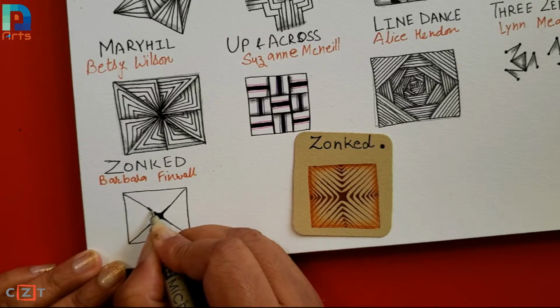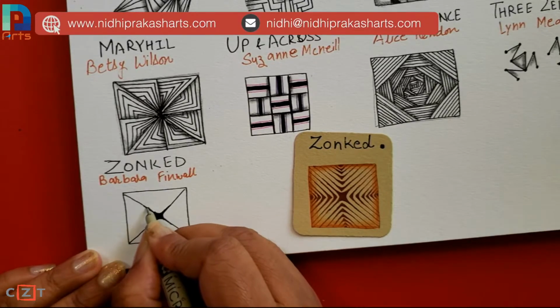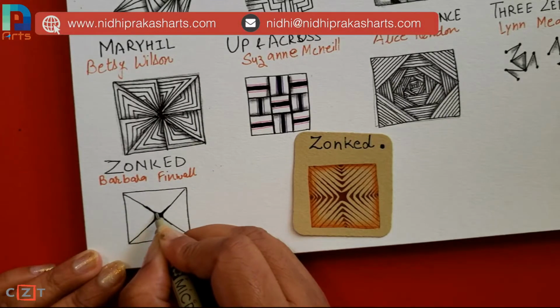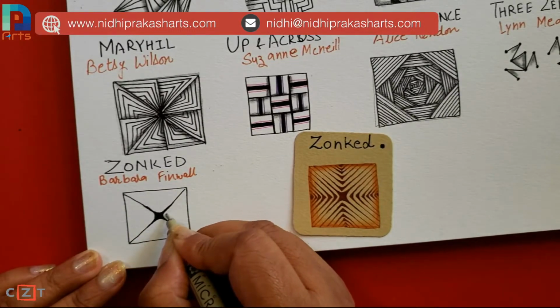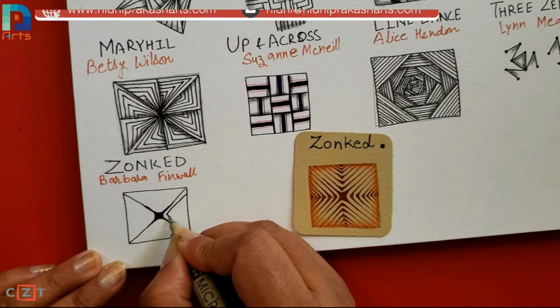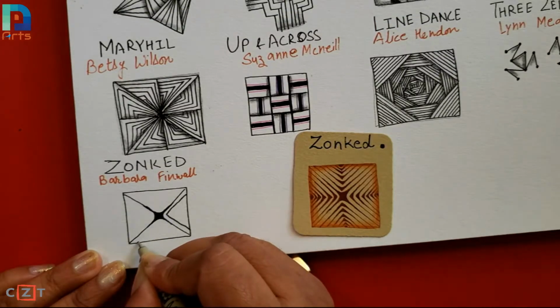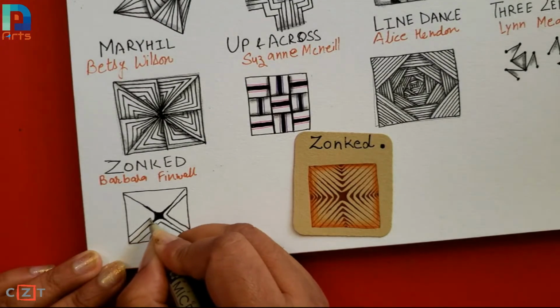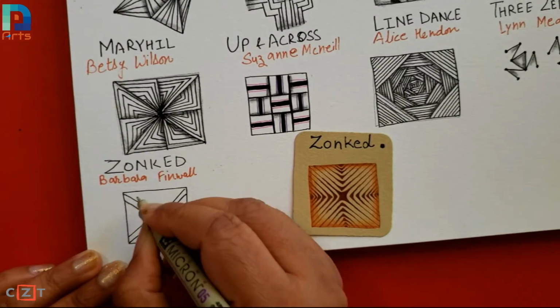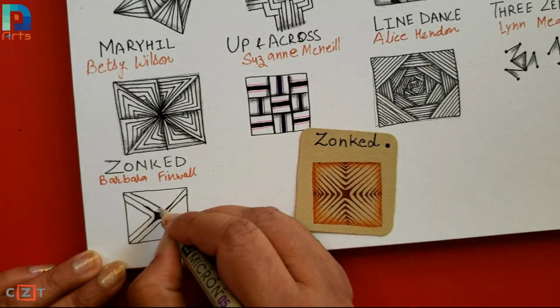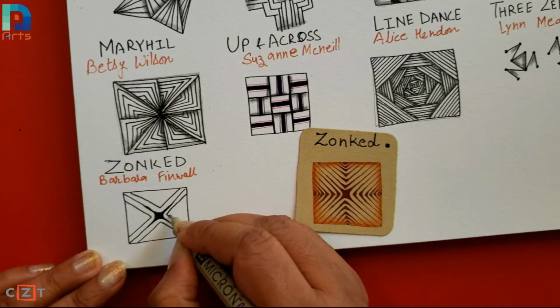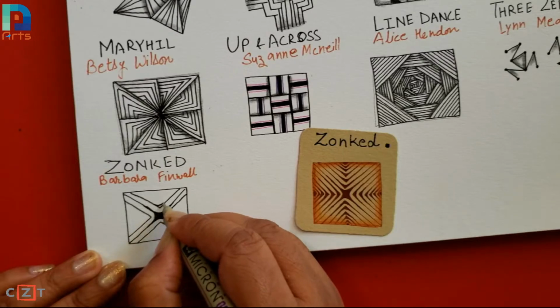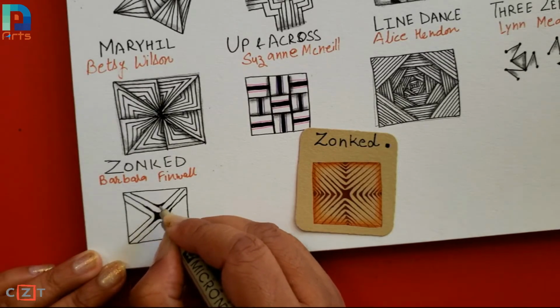And then you keep on drawing the same straight lines in all 4 directions, and you keep on rounding the head of these lines.